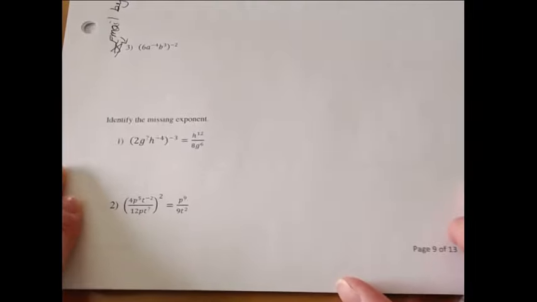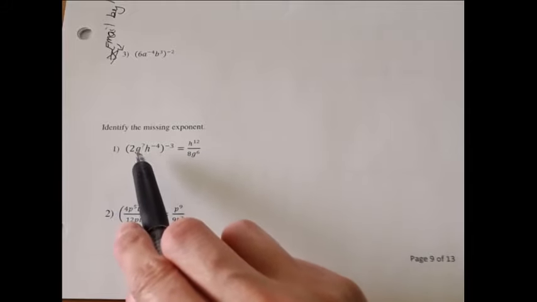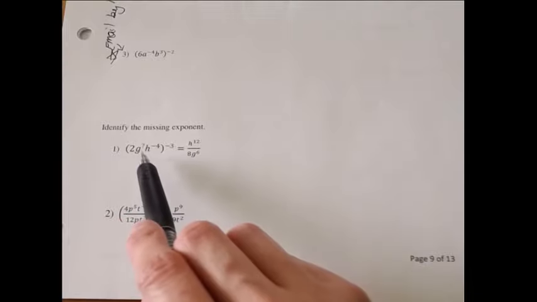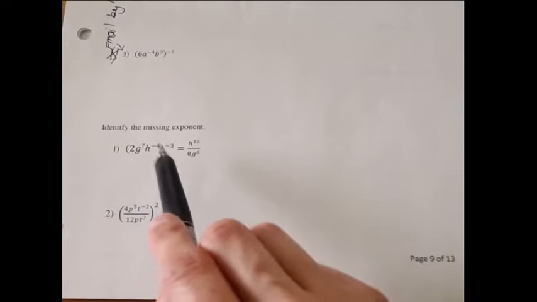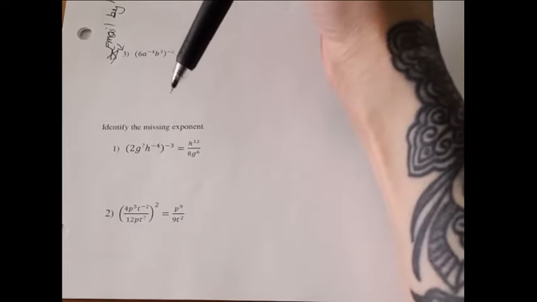Cool. Let's take a look at this interesting piece here. So we have 2g to the, that's a question mark, by the way. That's an unknown. So 2g to the question mark, h to the negative fourth, this entire thing being raised to the negative third power. Okay. What I want you to notice really quickly is we could do a couple things.